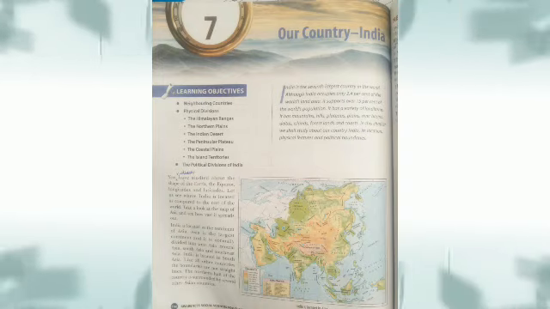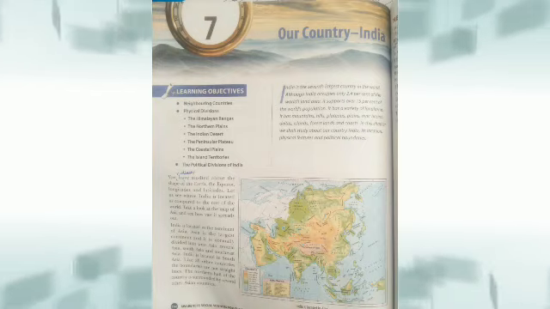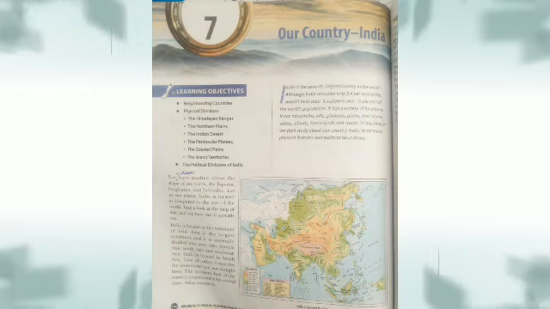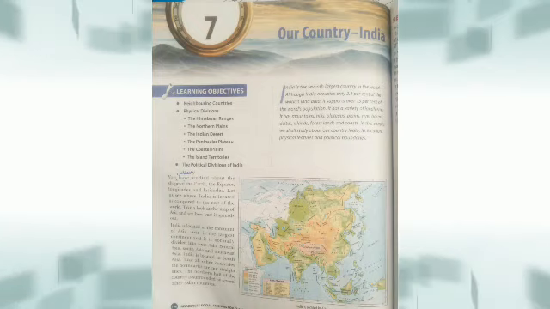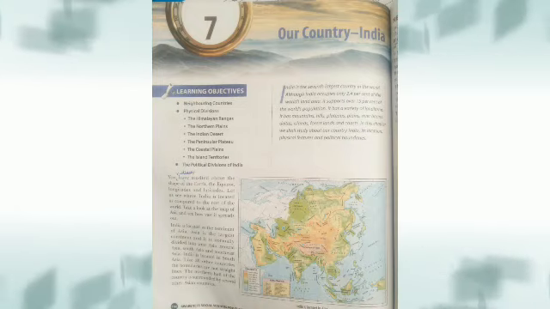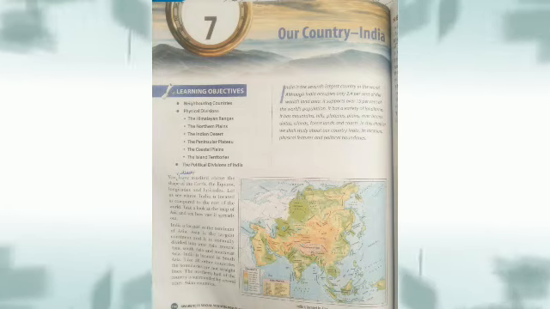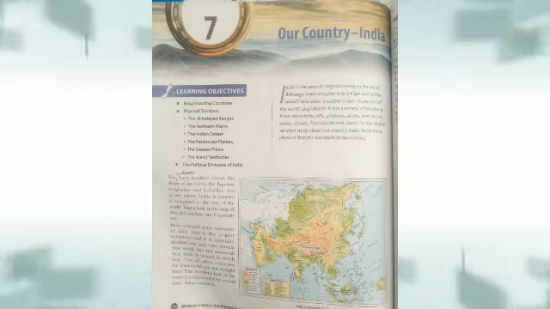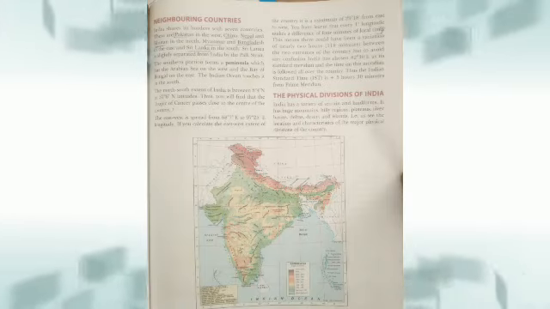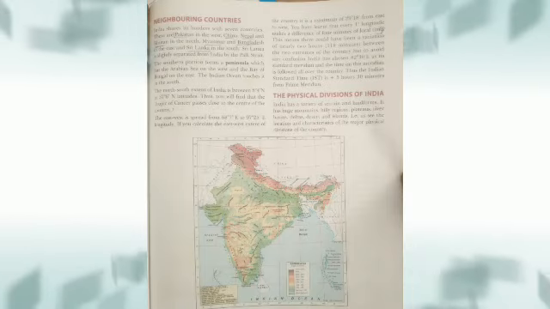In this chapter, we shall study about our country India, its location, physical features, and political boundaries. So let's start. You have studied about the shape of the earth, the equator, longitudes, and latitudes. Let us see where India is located as compared to the rest of the world. Take a look at the map of Asia and see how vast it spreads out. India is located in the continent of Asia.